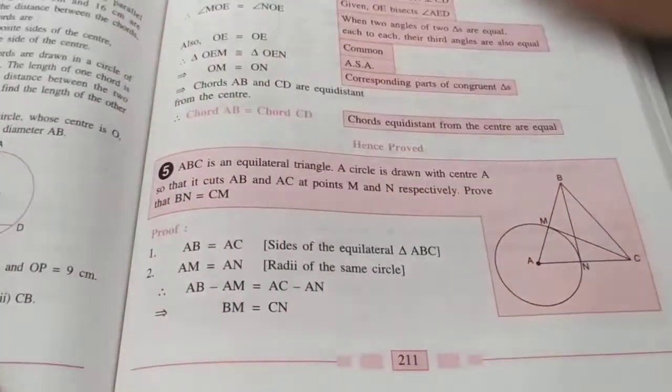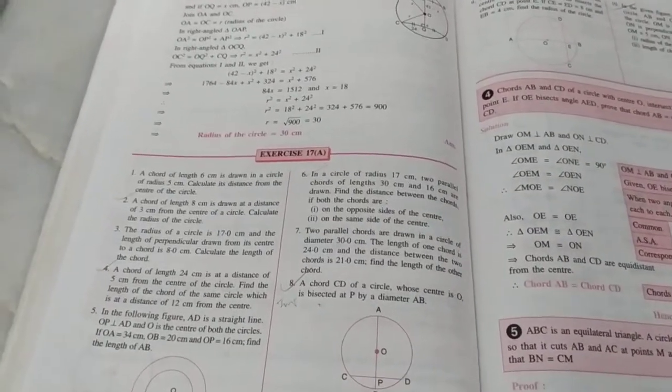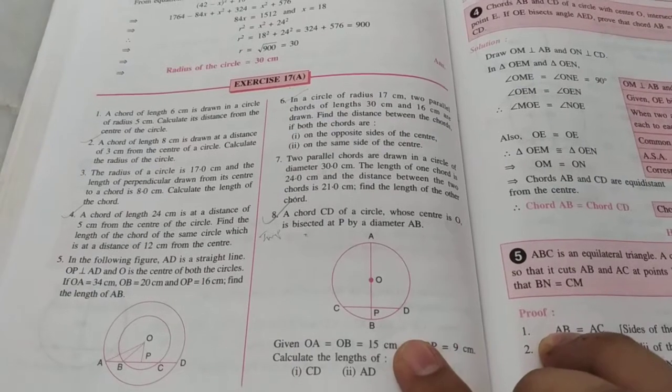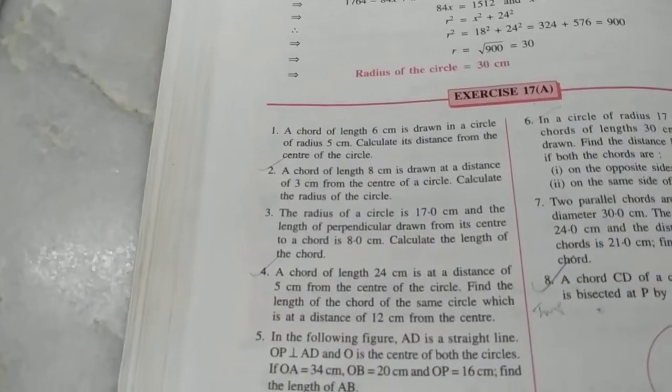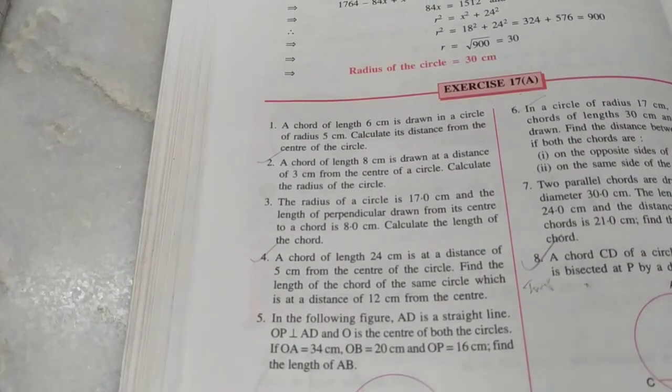So let's start with the exercise. We'll be solving questions 2, 4, 6, 8 and 10. These are very easy sums. 8th sum is IMP. Let's start with the second sum. Read the question.